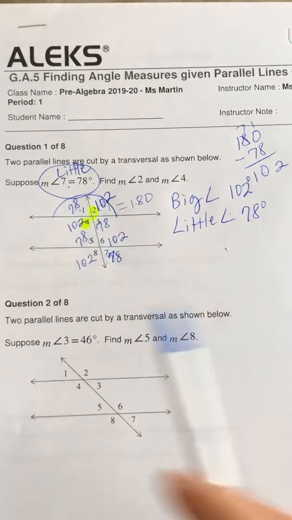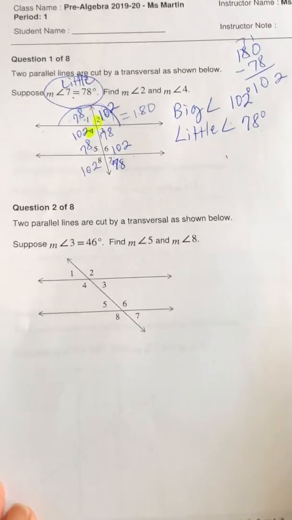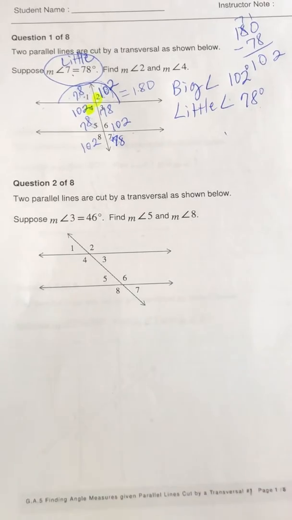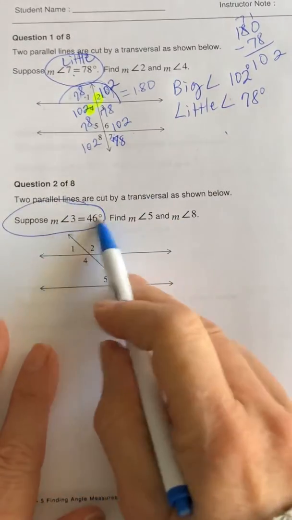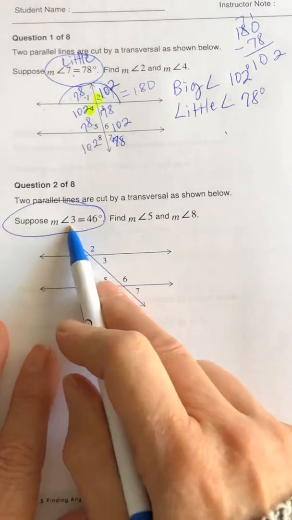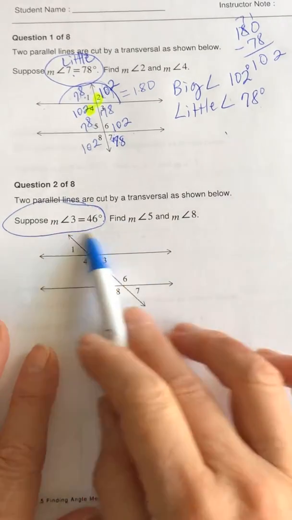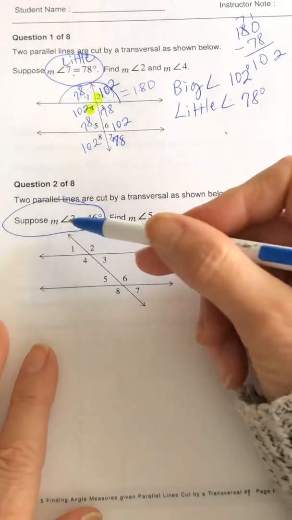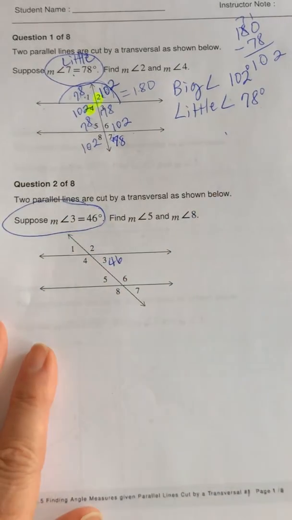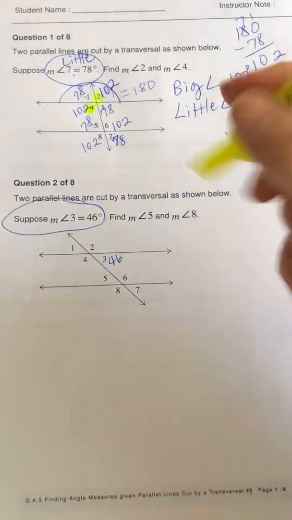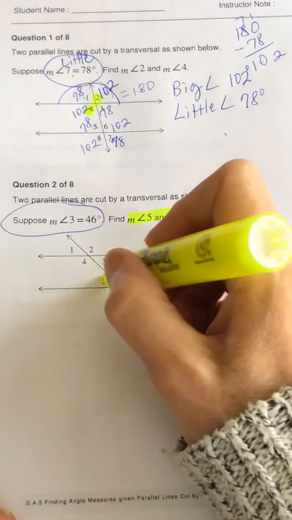But I go ahead and fill out the whole thing because when you get into algebra, you're gonna be filling out the whole thing anyway. All right, they will give you one measure. That's all you need. It unlocks all of the angles. Angle 3 is 46, and they're looking for angles 5 and 8.